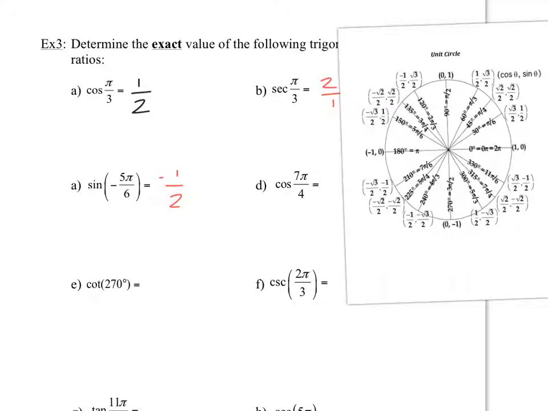So cos of 7 pi over 4, well 7 pi over 4 is an angle on our unit circle. So this is 7 pi over 4 over here. The x value, because we're talking about cos, would be square root of 2 over 2. So square root of 2 over 2.